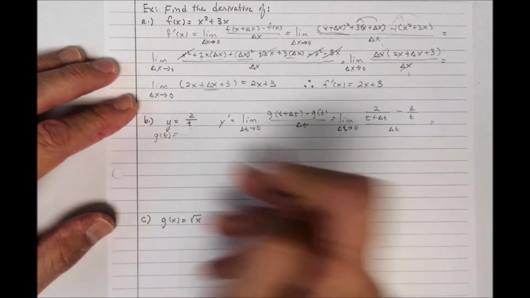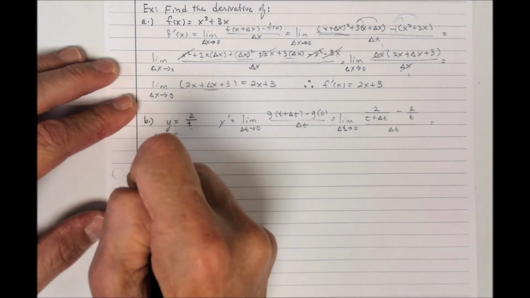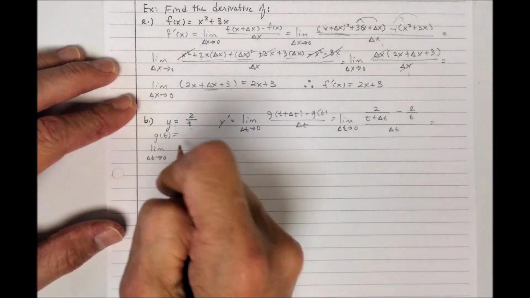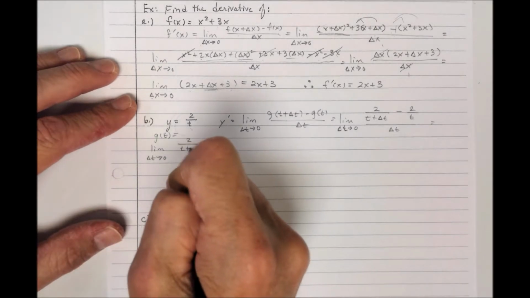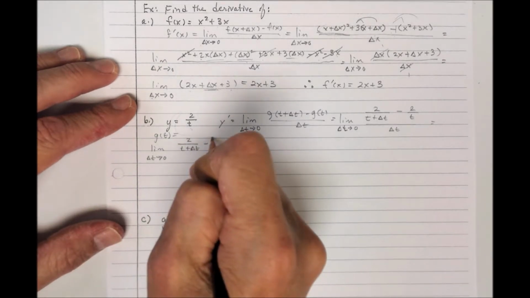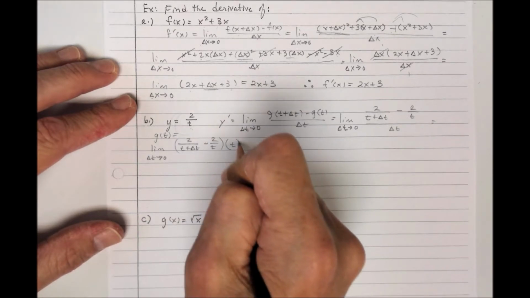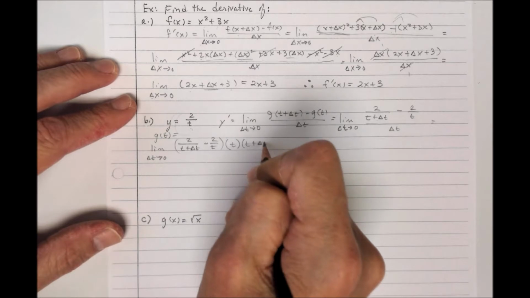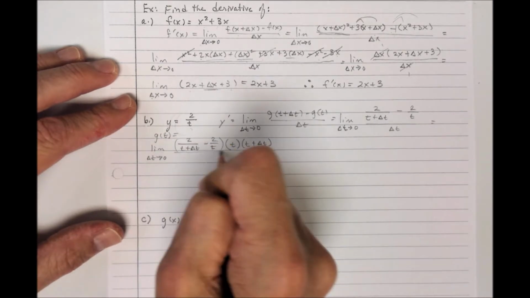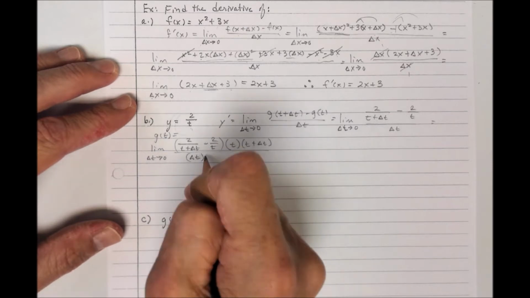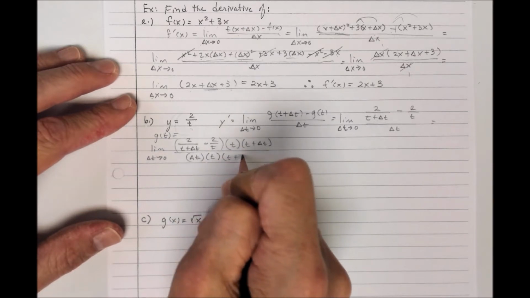And I am going to get the limit as delta t goes to 0. Isn't this fun? Of 2 over t plus delta t minus 2 over t, all that's going to be multiplied by t and t plus delta t. In the bottom, I'm going to have delta t times t plus delta t.